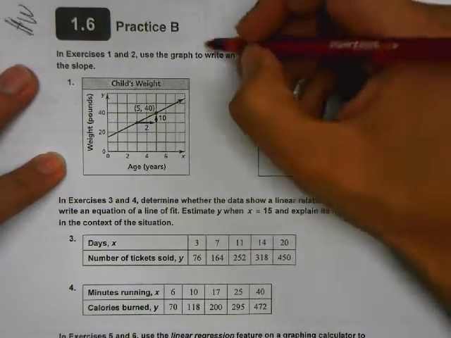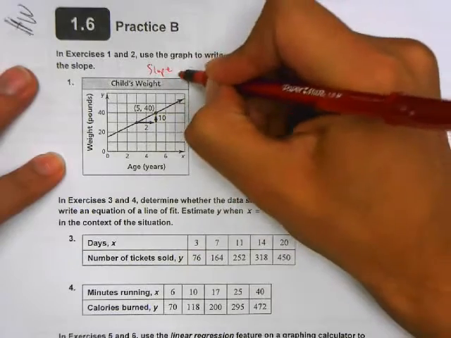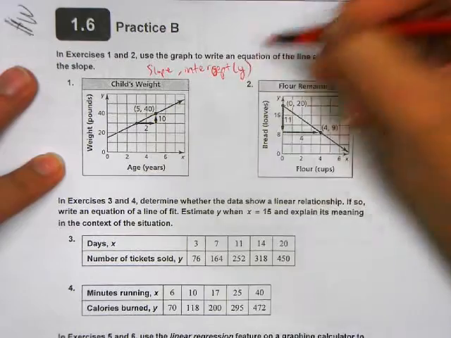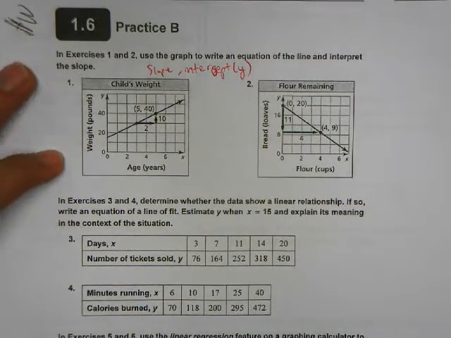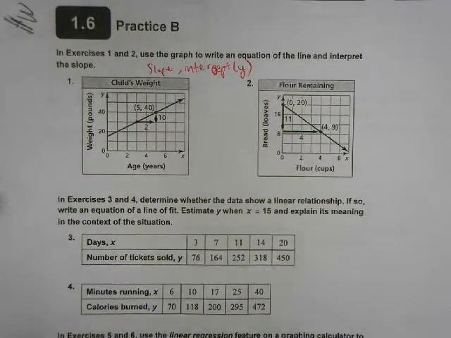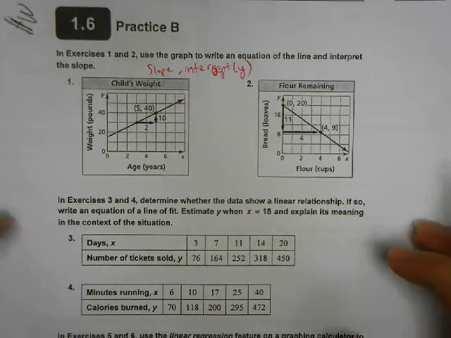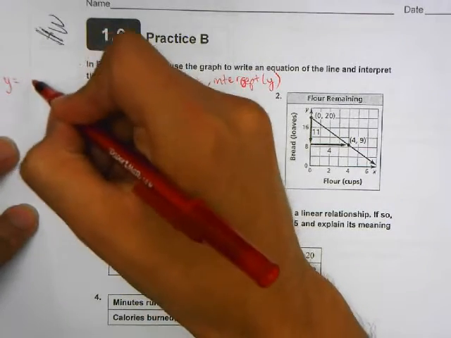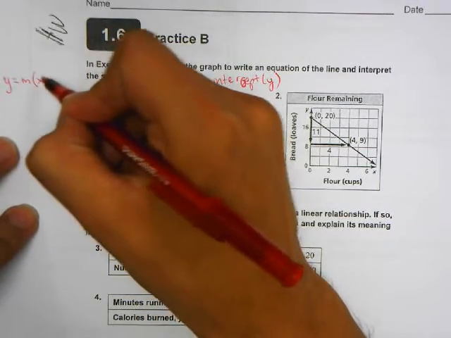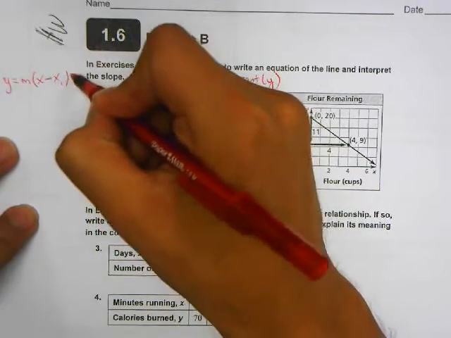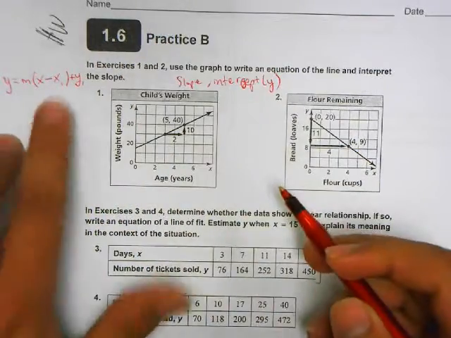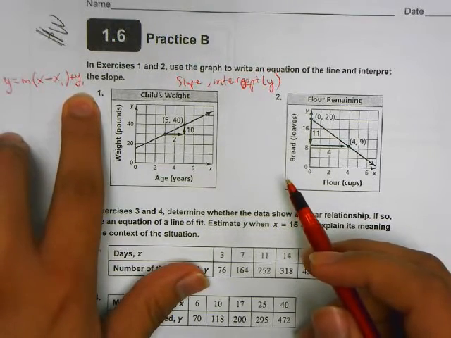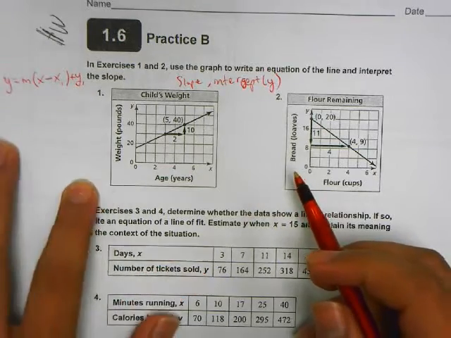Now for the equation of the line we need two things. We need slope and we need intercept, specifically the y-intercept. Now there's several ways to go about doing this. The way I'm going to do this is using point slope form, which is the equation y equals m times x minus x1 plus y1. x1, y1 is just a point on the line, any point. It doesn't particularly matter which point it is, as long as it's a point on the line.